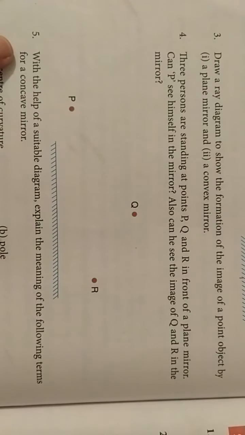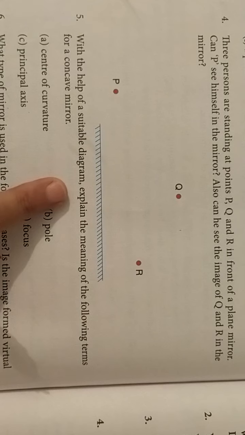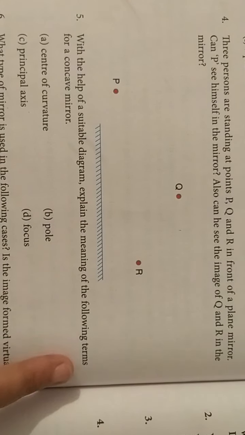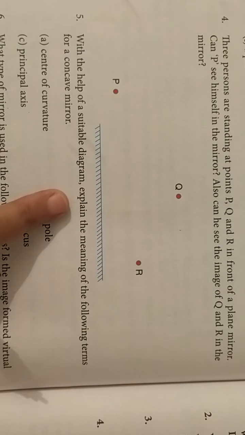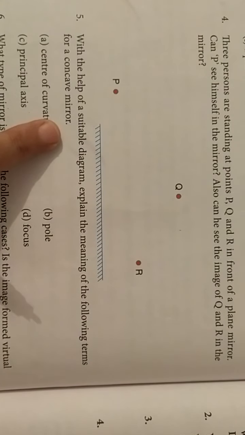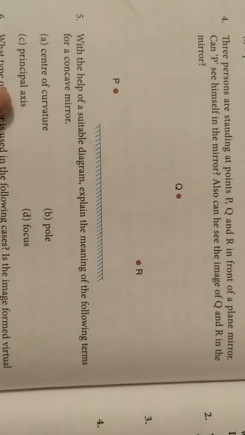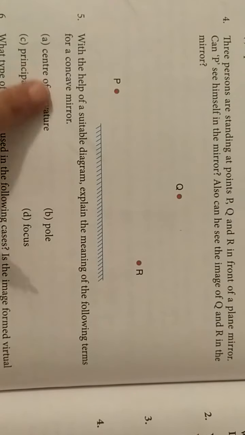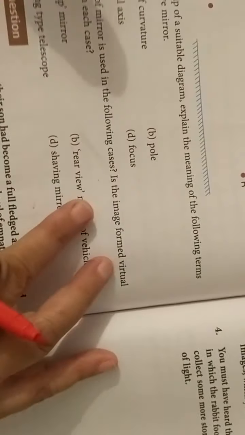Now, question number 5. What is question number 5? With the help of a suitable diagram, explain the meaning of the following terms for a concave mirror. So children, first you write the definition of all the four, that is the center of curvature, pole, principal axis and focus. After writing the definition, you draw the diagram indicating all the 4 points. So, see here.